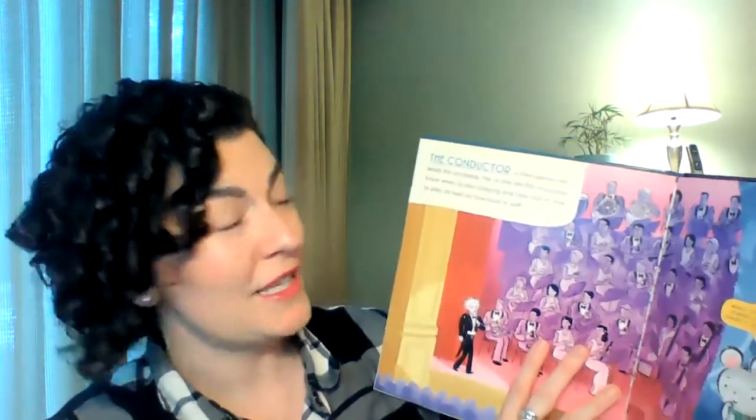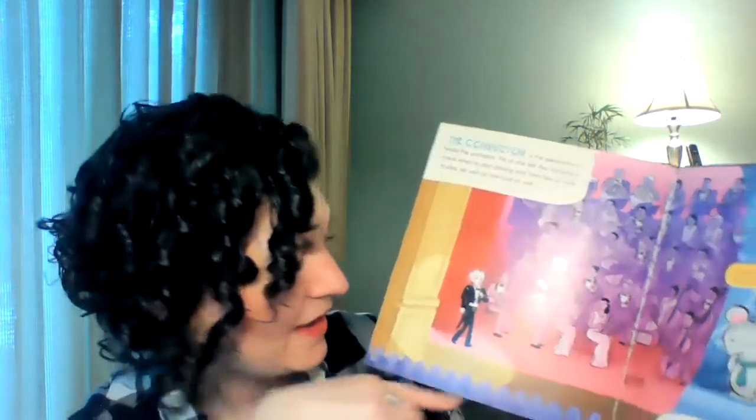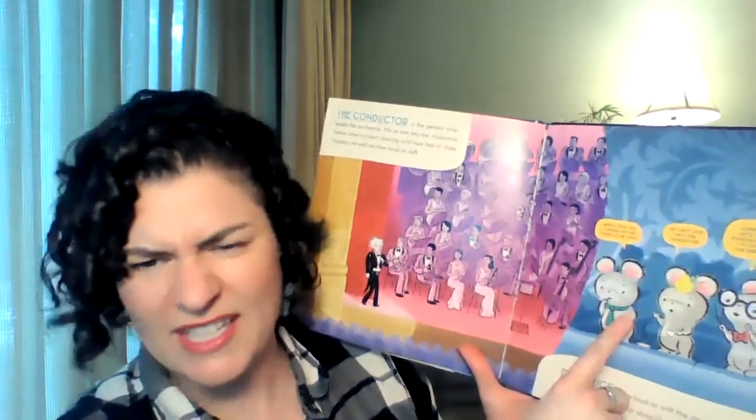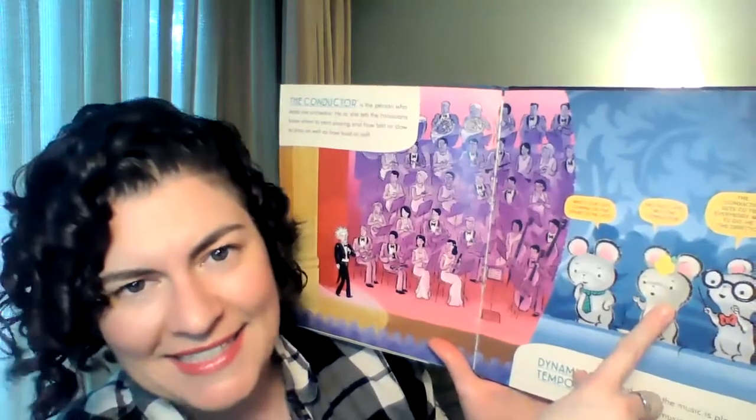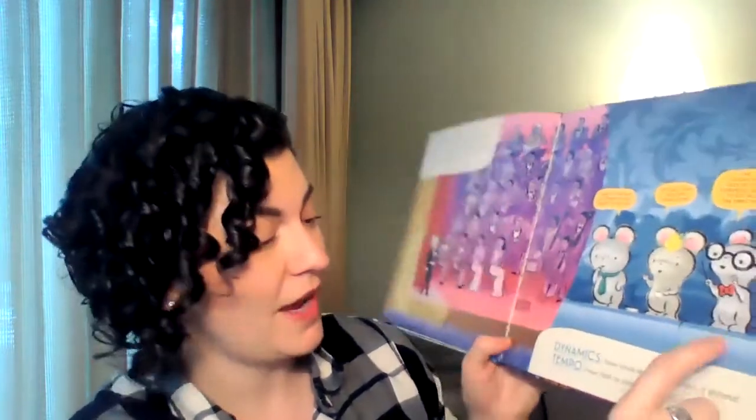The conductor. The conductor is the person who leads the orchestra. He or she lets the musicians know when to start playing and how fast or slow to play, the tempo, or how loud, forte, or how soft, piano or pianissimo. All right, here's the conductor walking out on stage. Who's that guy coming on the stage? Is he late? He's not late, he's the conductor. The conductor gets to tell everybody what to do. He or she is the director.